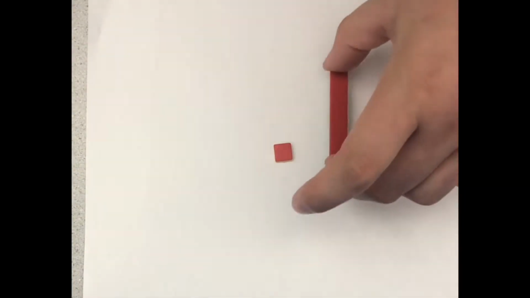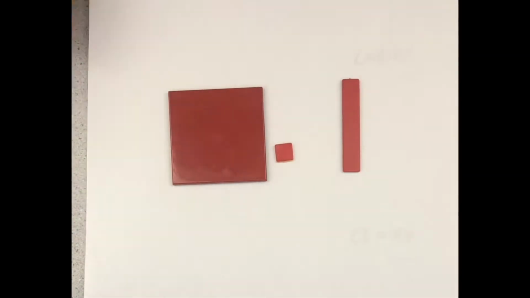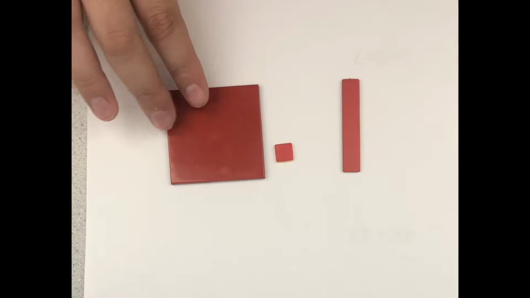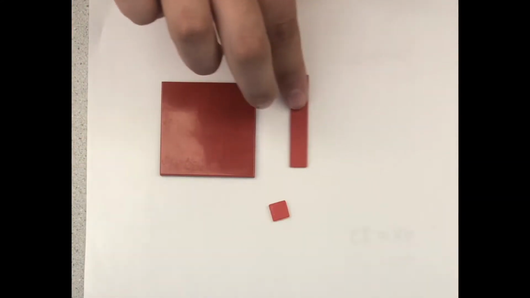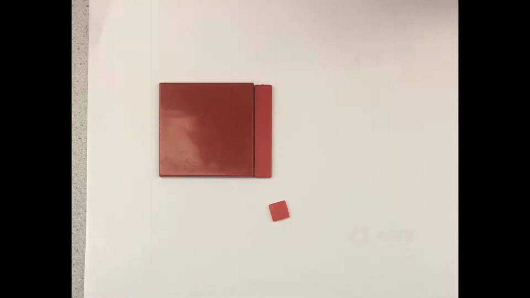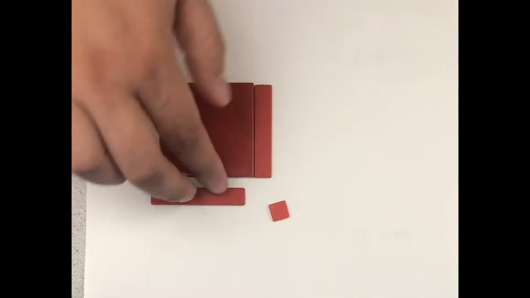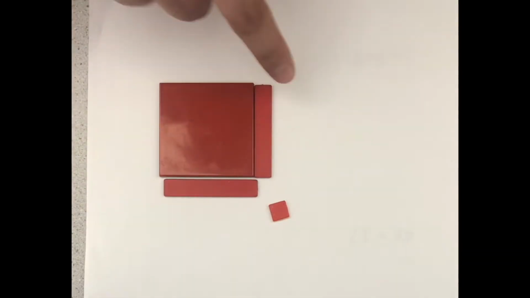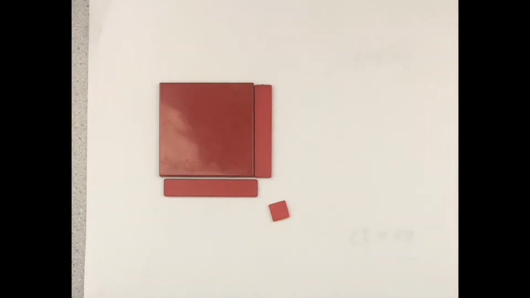There also are long rods. These rods represent x, or our variable. Another option of algebraic tiles we have are these. These are called x squared, which we won't be using today, but they're good to know about as well. You know that they are x squared because you take one of these x's here and one of these x's here, and these two sides make it x squared.